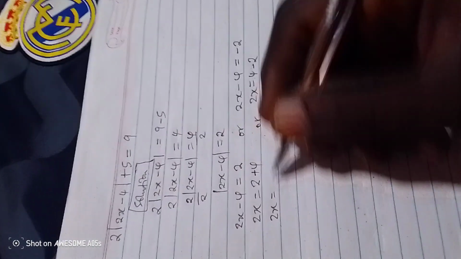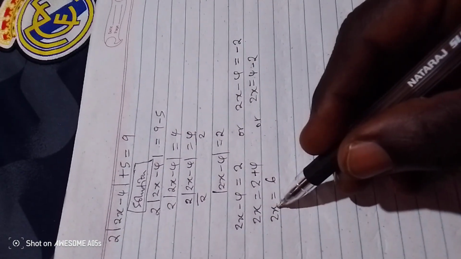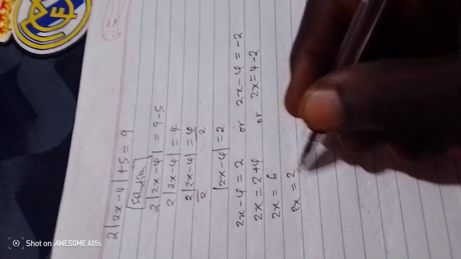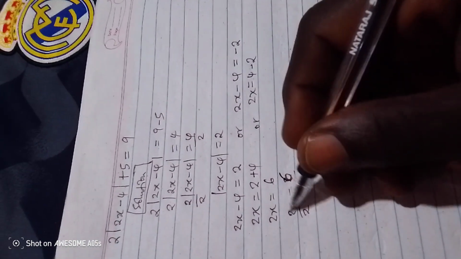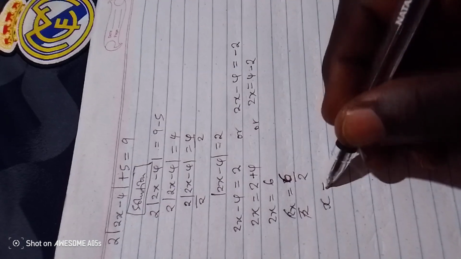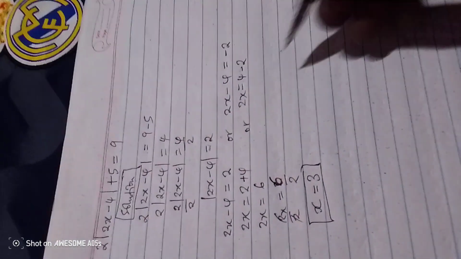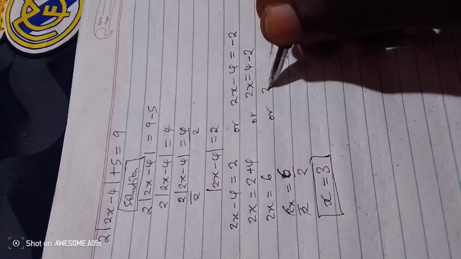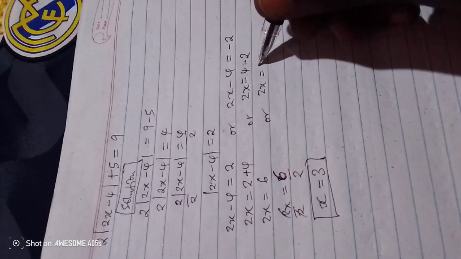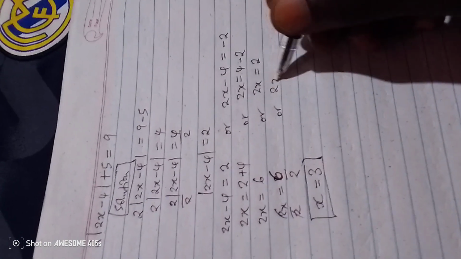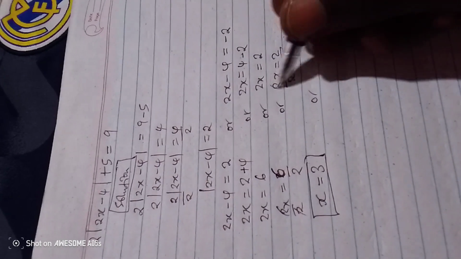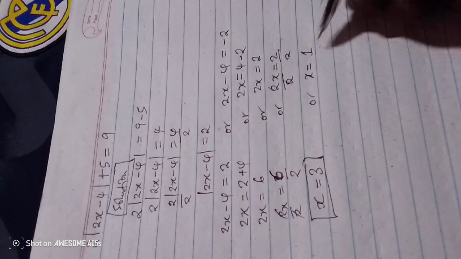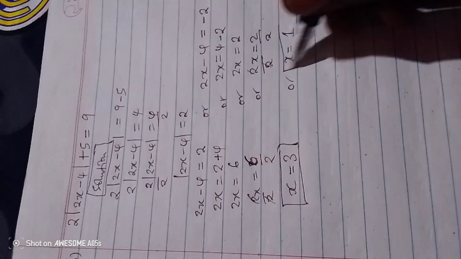So 2x equals 6. We want the value of x, so we are going to divide on both sides by the coefficient of 2. Here we have 6, then we divide by 2 there. We remain with x, then this is our 3. Going back to the other side, 2x, then we have 4 minus 2, we're going to have a 2. Then we have to find x and not 2x, so we divide both sides by 2. That's how we are finding x equals 1. So this is how it can be solved.